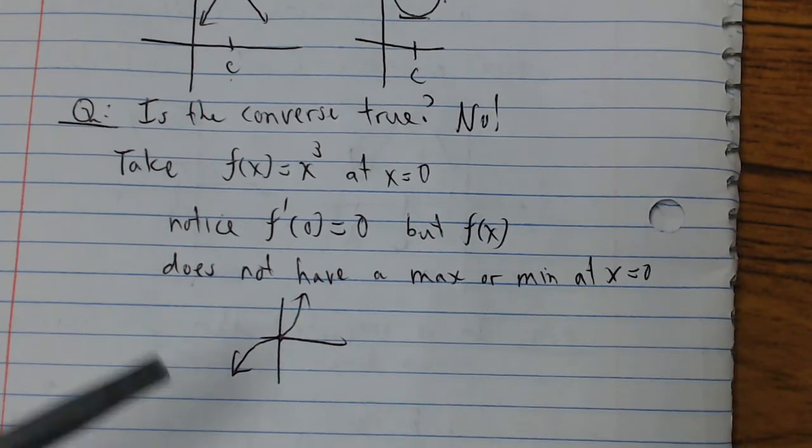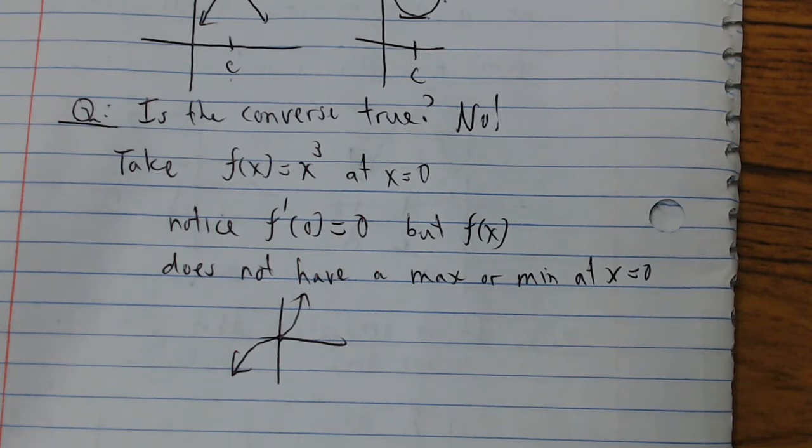So in the future in this class, we're going to look for local maxes and mins, and our interest is going to be where the derivative is 0. So remember, just because the derivative equals 0 at a specific value, it doesn't guarantee that we have a local max or a min, but it's a potential local max or a min.